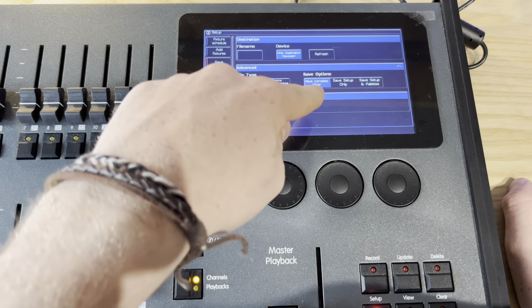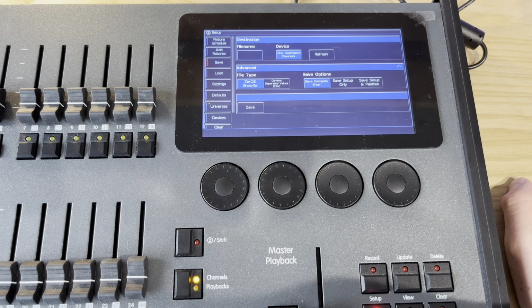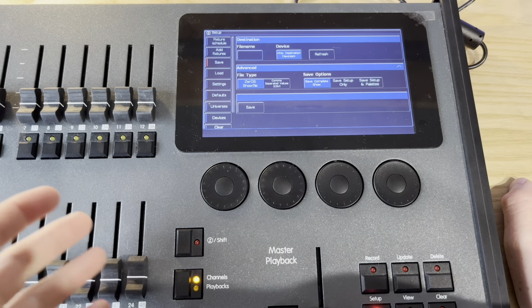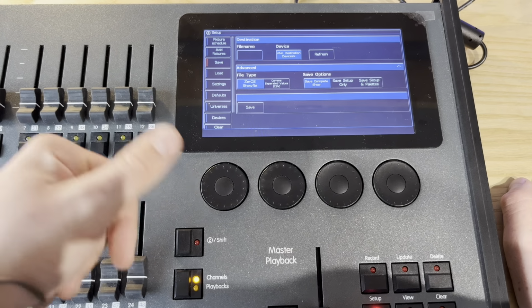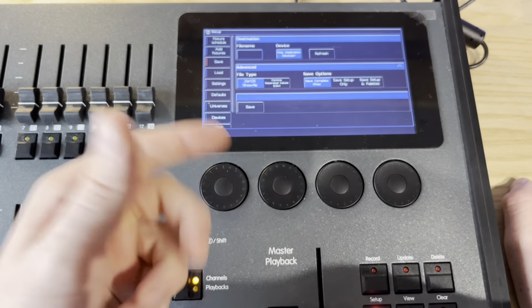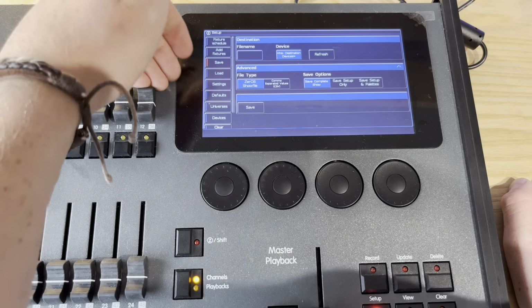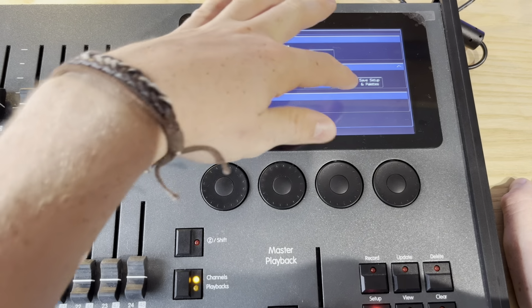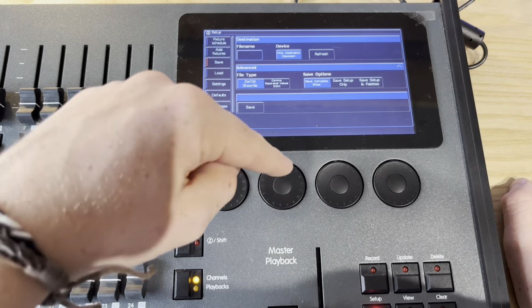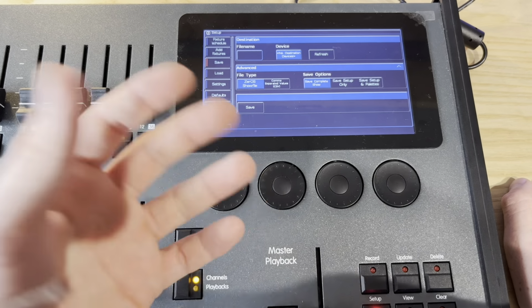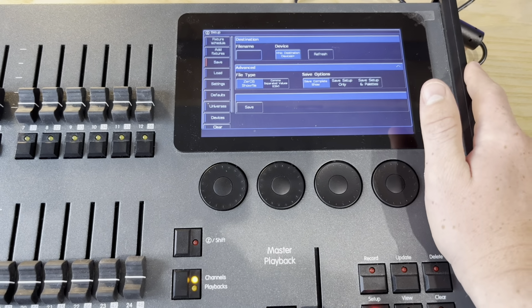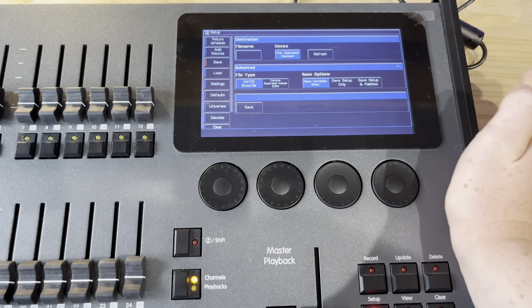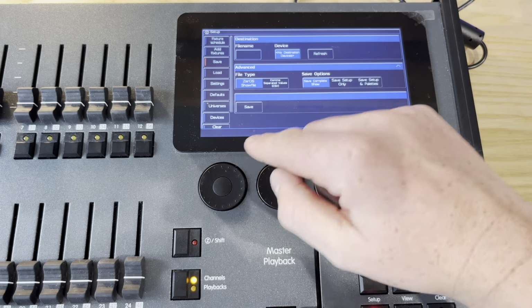Now, save options. You can either save a complete show, so everything: palettes, fixtures, cues, everything. Or you can save setup only, so your rig that you've patched in. Or setup and palettes, so you can have your color, position, movement, whatever palettes. But generally we just want a complete show, so I wouldn't touch them. And then obviously the main save button there.